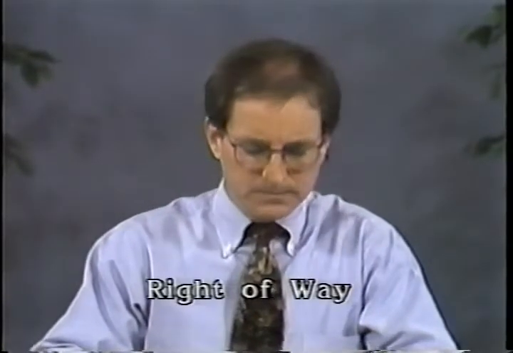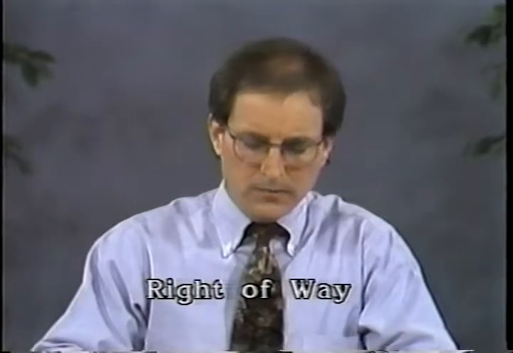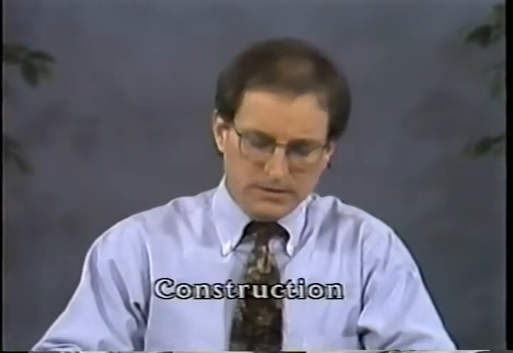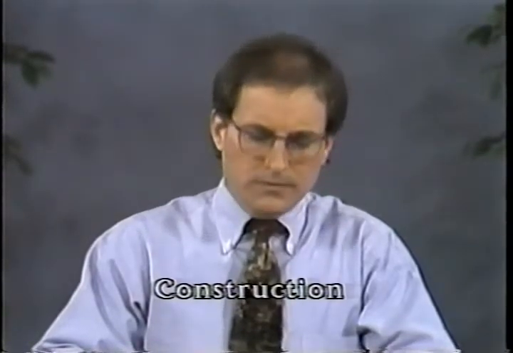The next phase of the project is the right-of-way phase. Surveys are undertaken to develop survey information needed to acquire property rights for the project. Right-of-way surveying problems are covered in our units on boundary surveying and legal description writing. The construction phase is the final phase of route surveying.